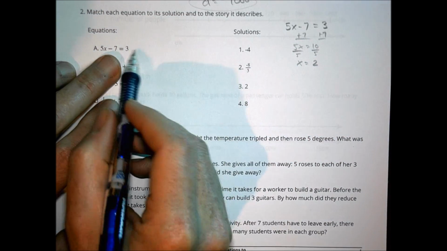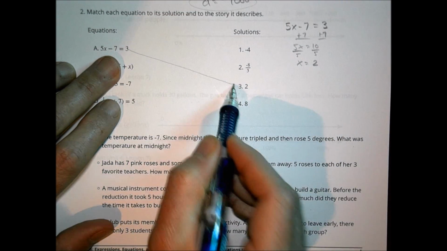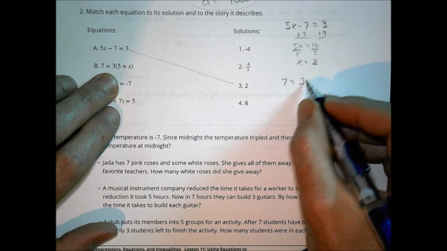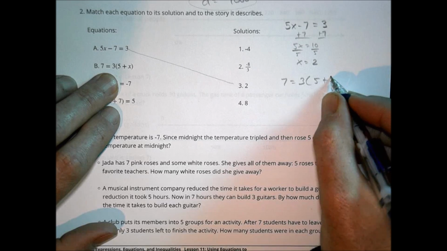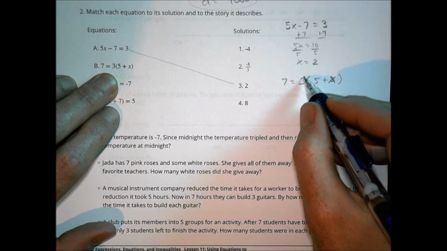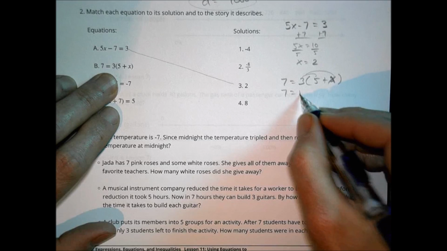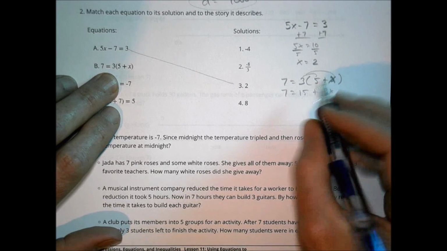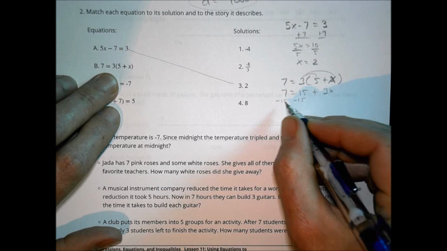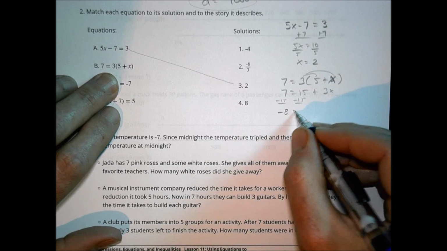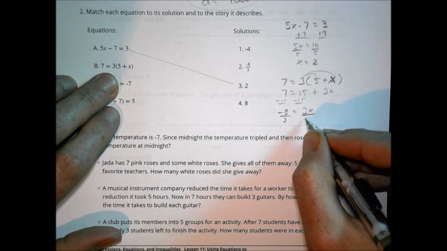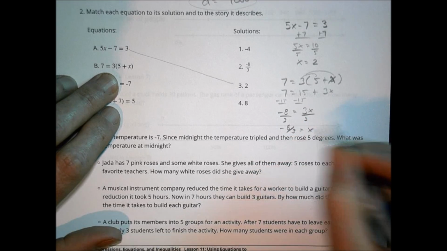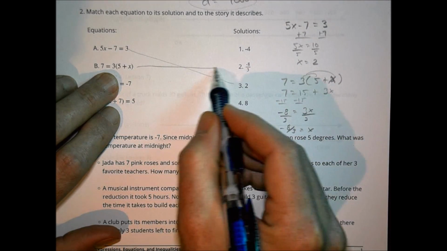So a is going to go with number 3. Let's look at b. We have 7 equals 3 times (5 plus x). All right, I'm going to use the distributive property to make that 7 equals 15 plus 3x. Let us go ahead and subtract 15 from both sides. So negative 8 equals 3x, divide both sides by 3, and so x equals negative 8/3, which matches number 2.